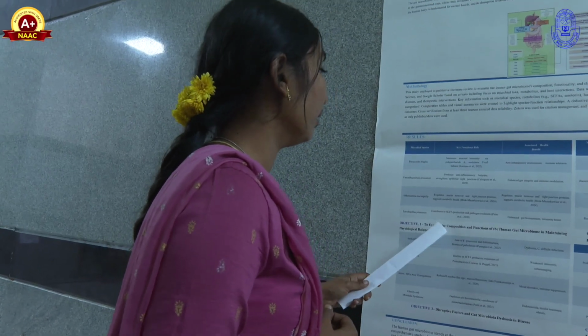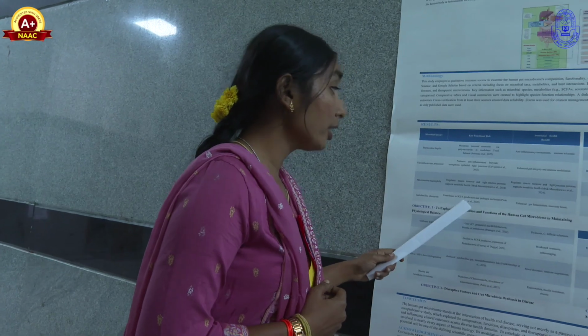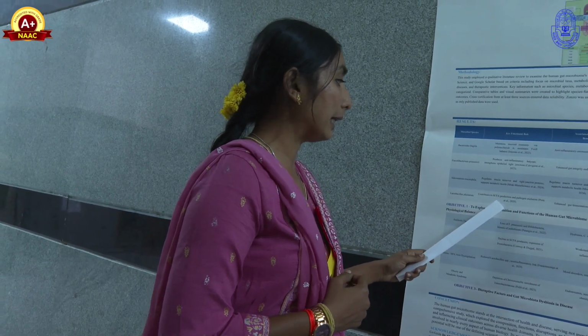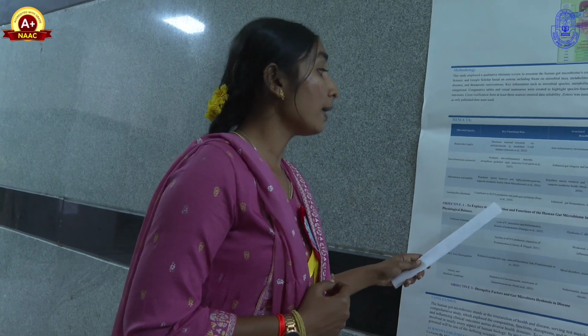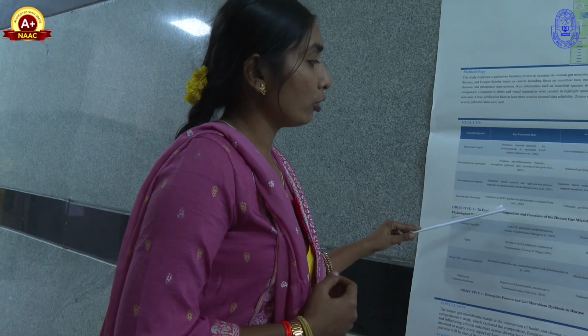Lactobacillus plantarum contributes to short-chain fatty acid production and pathogen exclusion. Short-chain fatty acids also have multiple functions in our body, which inhibit the colonization of pathogenic microorganisms, and also enhance the serotonin and other neurotransmitter production.